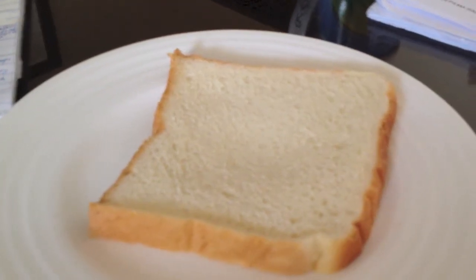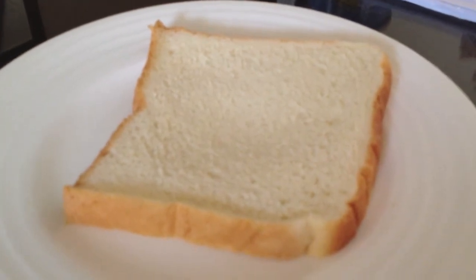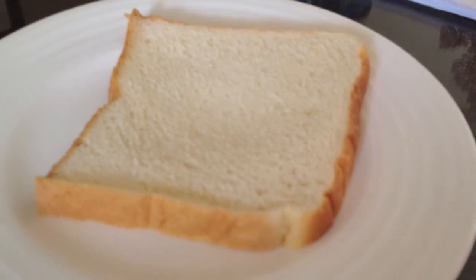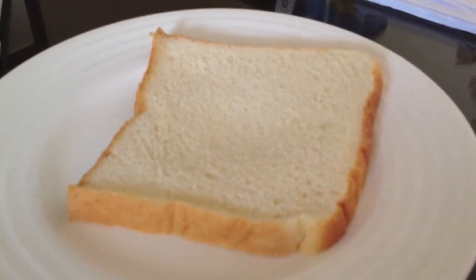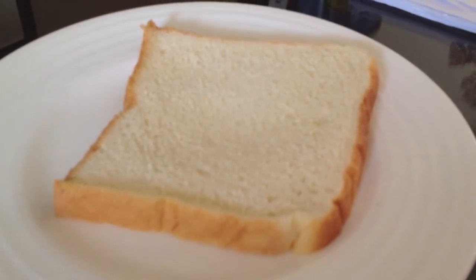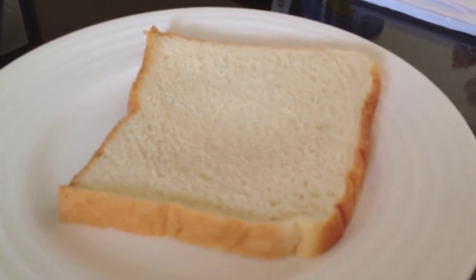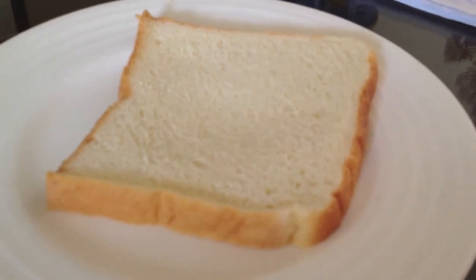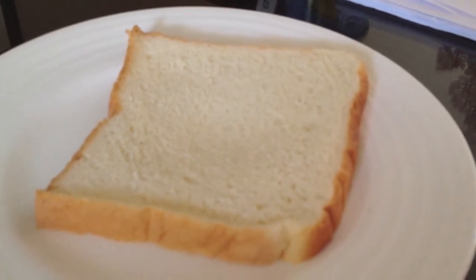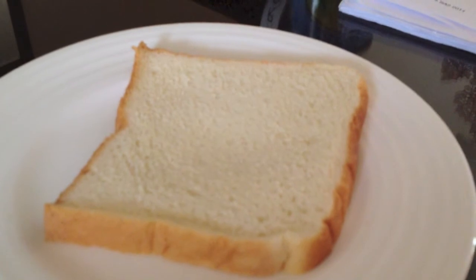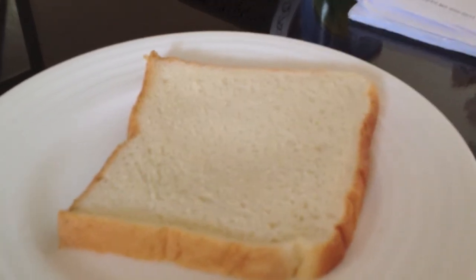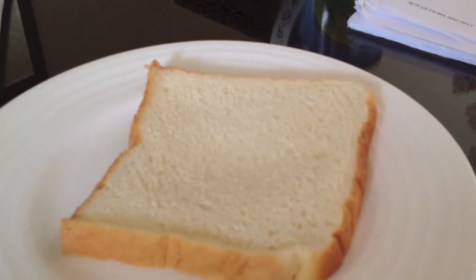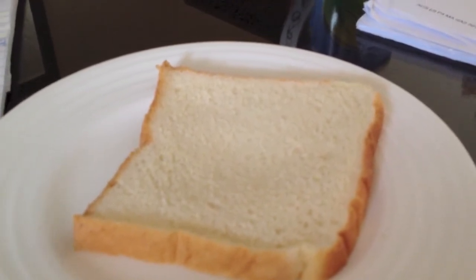Here we have a bread, and this food is in the food group called carbohydrates. The usage of this is to give you energy, and if you eat too much, it can cause increase of body mass, and then you become fat. And the other info of carbohydrates is that it's made up of sugar, which is glucose, starch, and other kinds of sugar.